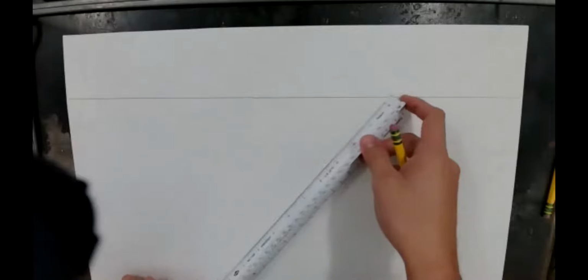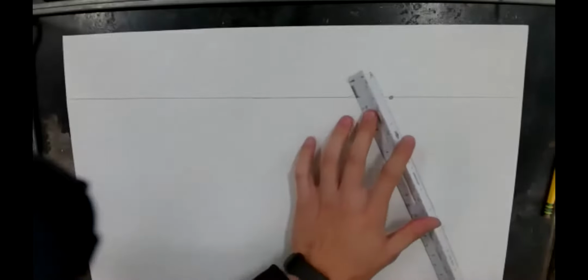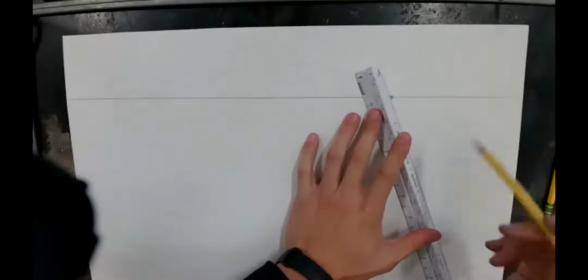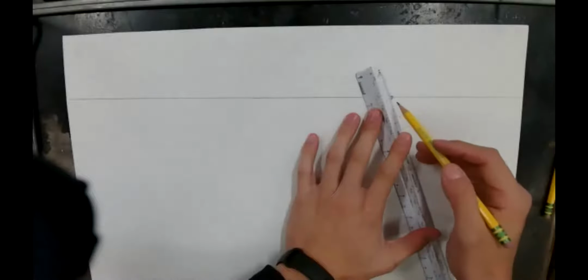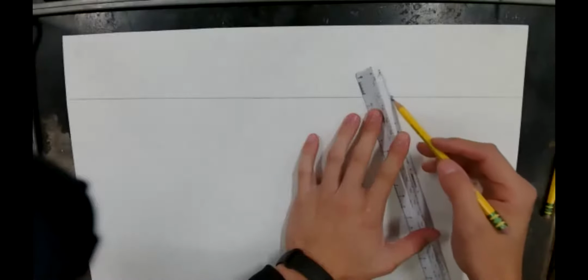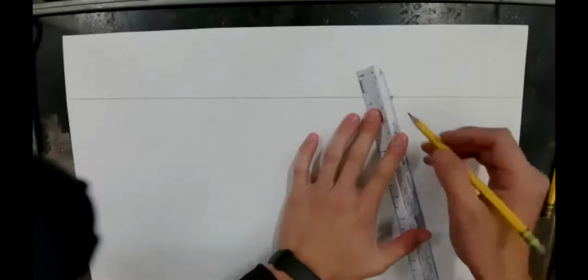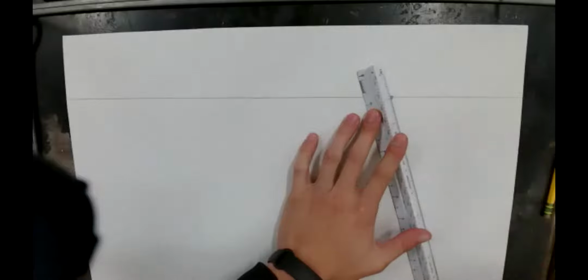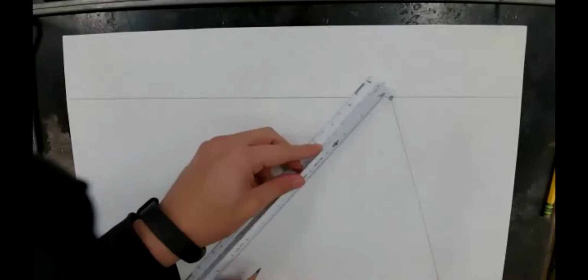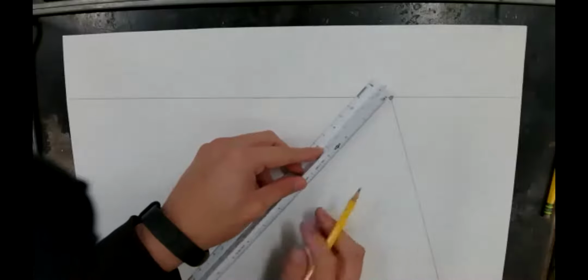So I'm thinking of doing a house and a street. Let's start with the street. So this is one side of the street. And this is going to be the other side of the street, okay?